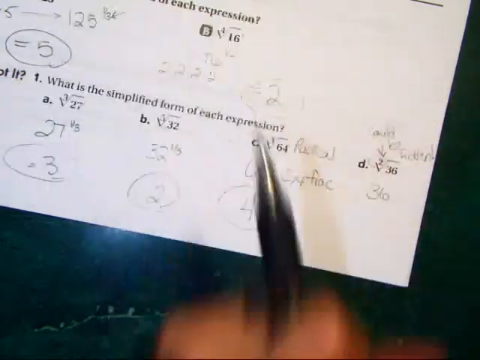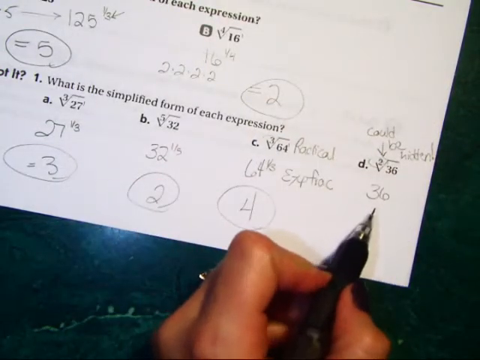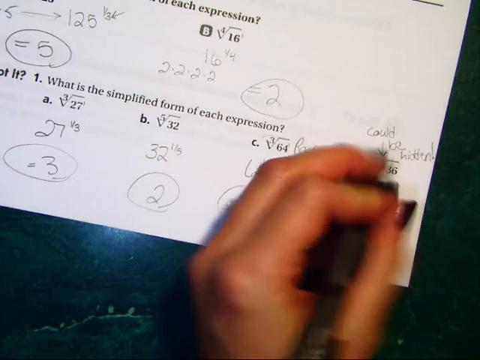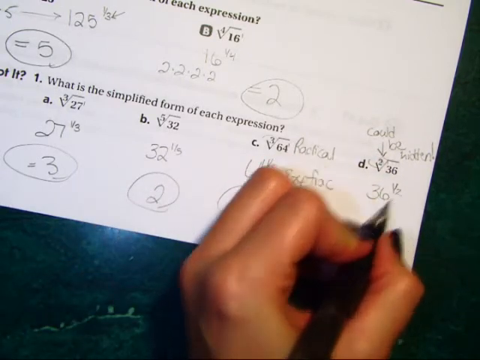But look how nice the book was. They actually did write it there. That could be written as how, Mary? 36 to the 1/2. And what times itself 2 times gives you 36? 12.